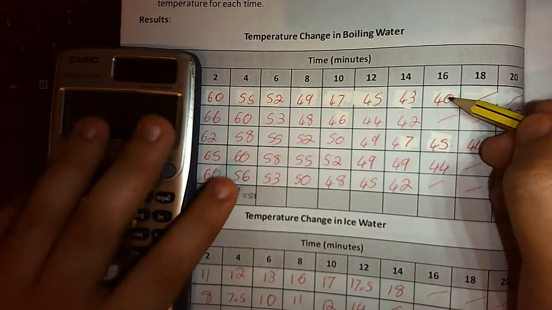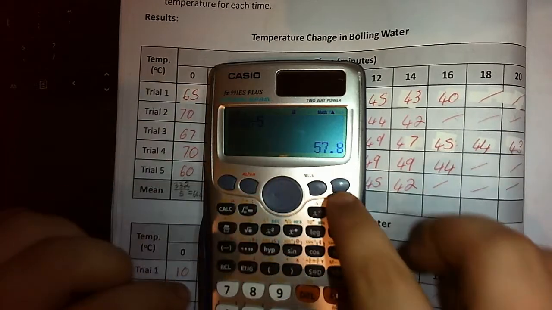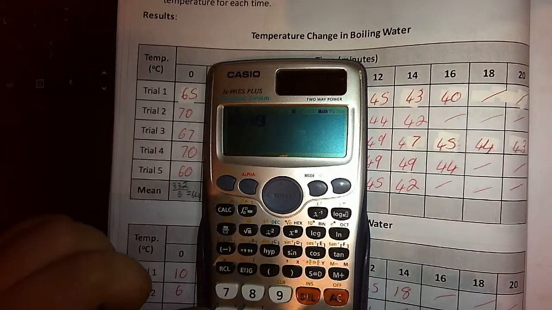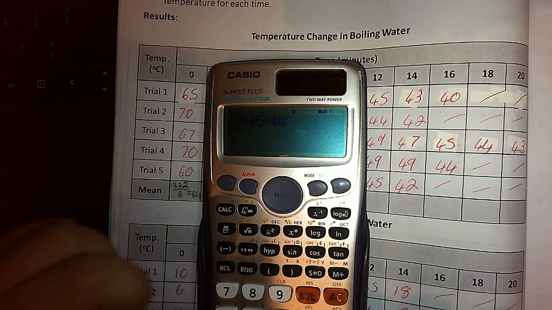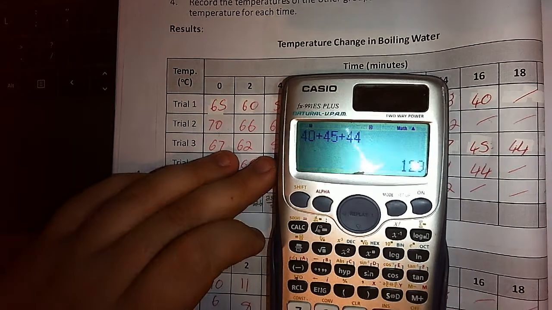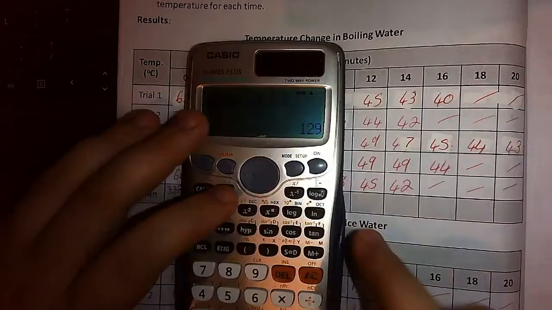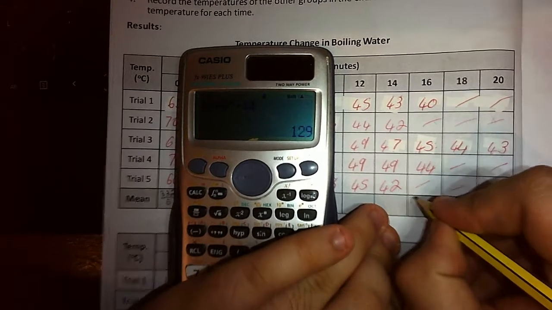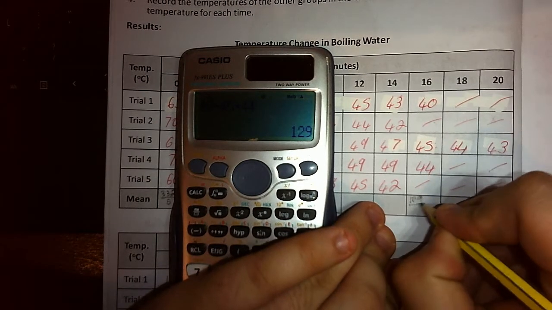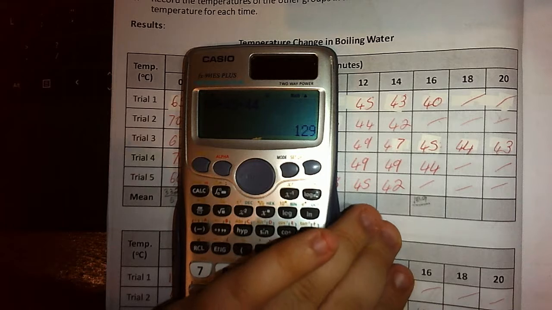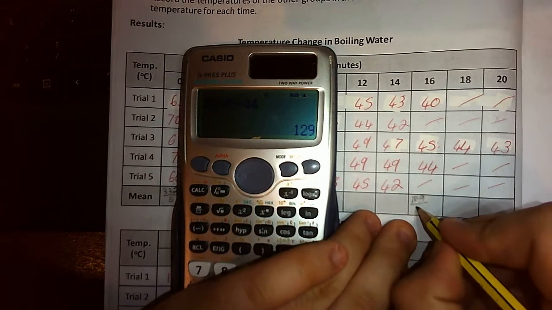So I'm going to add up 40, 45 and 44, and I've got 129. Then I'm going to divide that number by not 5 this time but only 3.